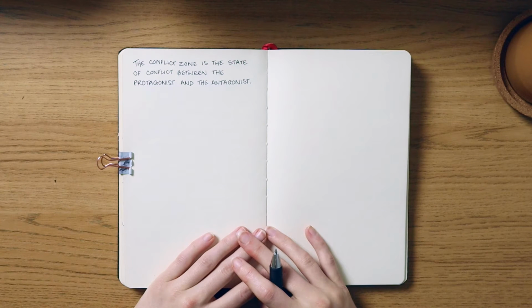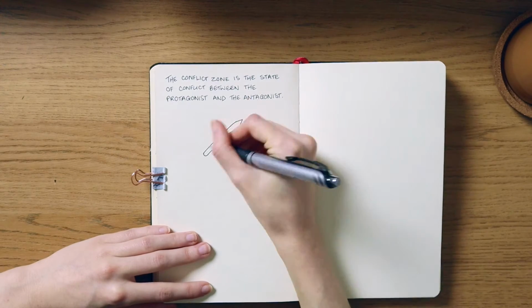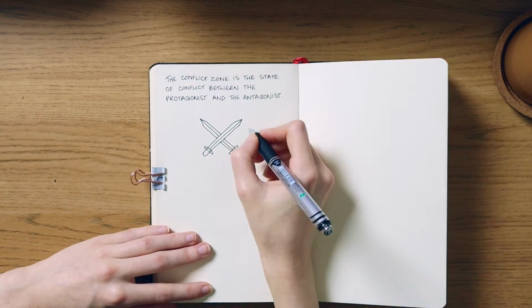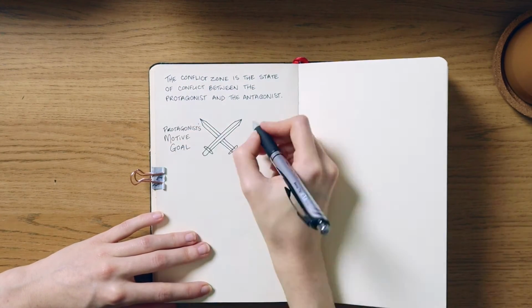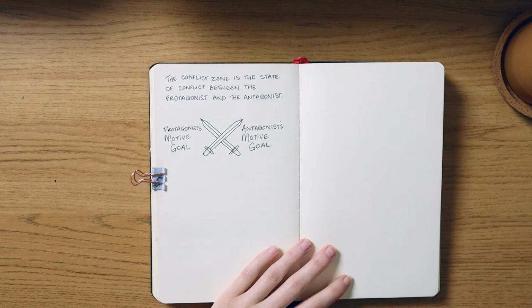The conflict zone is the state of conflict between the protagonist and the antagonist. Let me say that again. The conflict zone is the state of conflict between the protagonist and the antagonist. It's as simple as that, and it's as complicated as that. But don't worry, there is an incredibly straightforward way to create that conflict. And we do this by giving them conflicting motive goals.